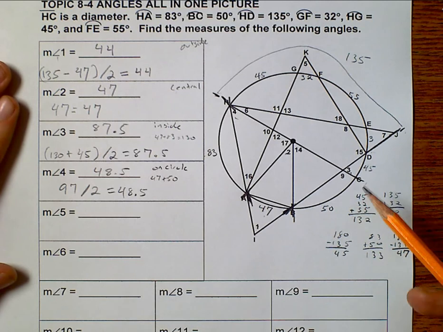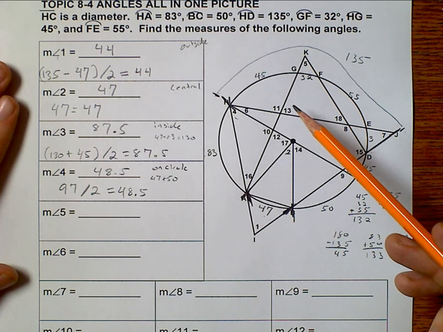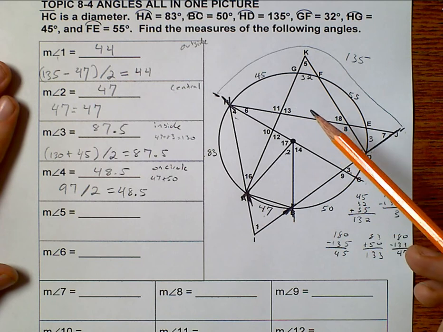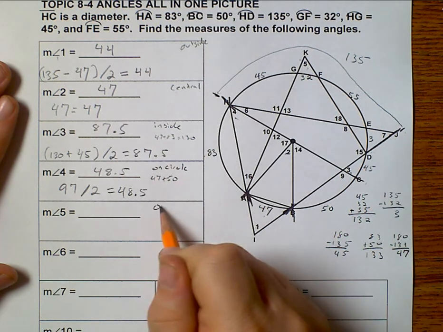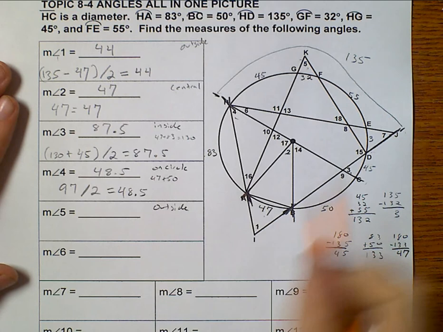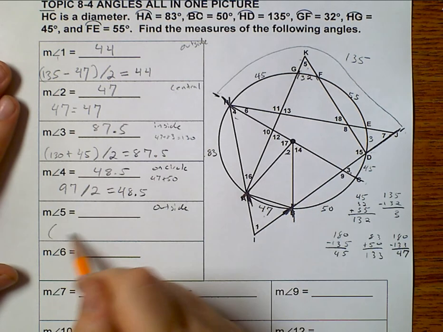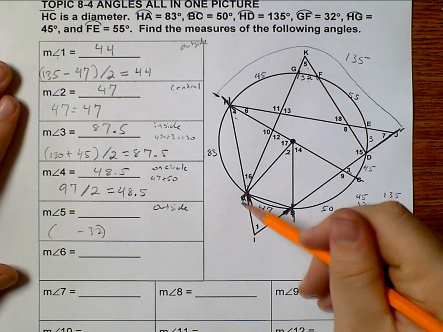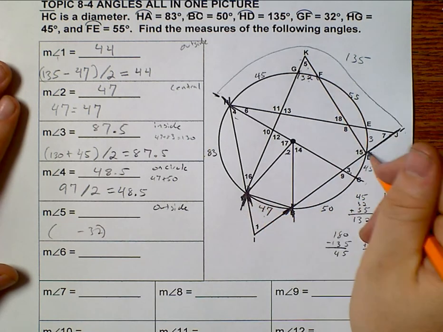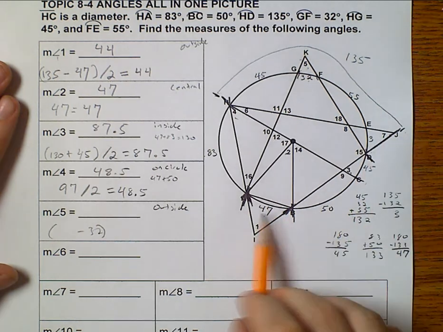Angle 5. Where is angle 5? Angle 5 is this one out here. Okay, it's outside. So I'm going to need my two angles. I'm going to subtract them. 32 is my first angle. My second angle comes from H. That's from A to D this way, so the 47, the 50, and the 45.